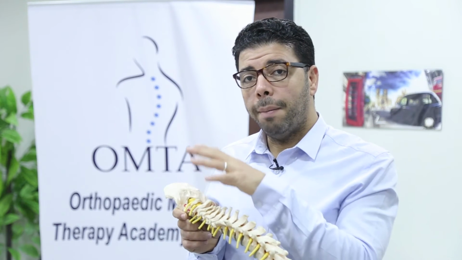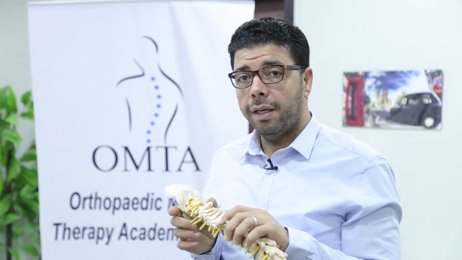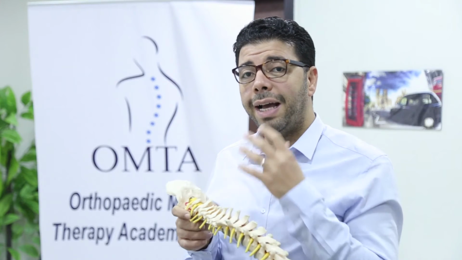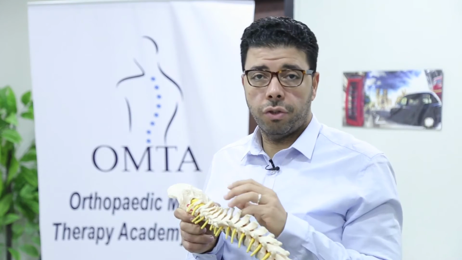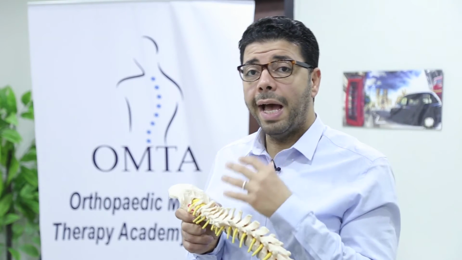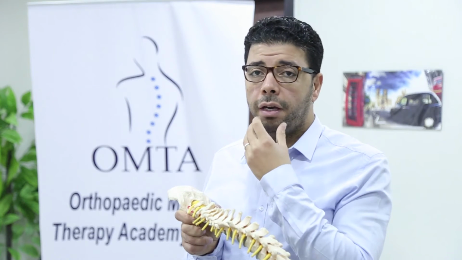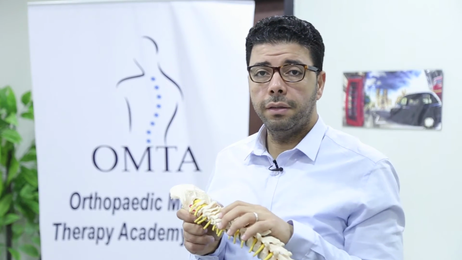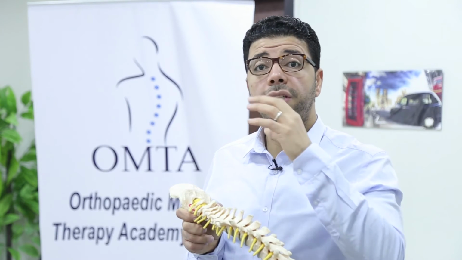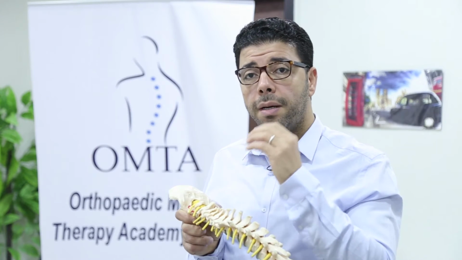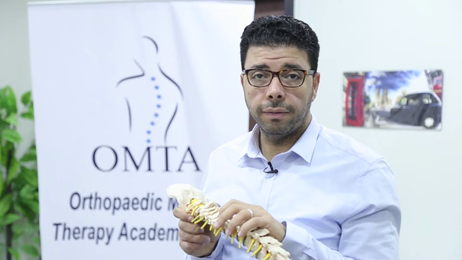Once we apply the repeated movement testing, here comes the role of assessment of the myogenic structures, to assess how the patient moves. Is he moving everything from the upper cervical spine, or is he distributing the movement over the upper, middle, and lower cervical spine?